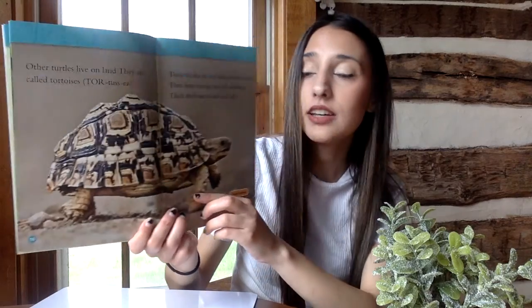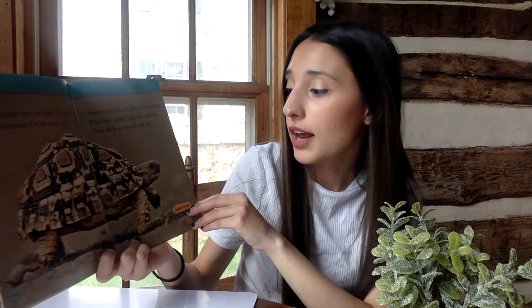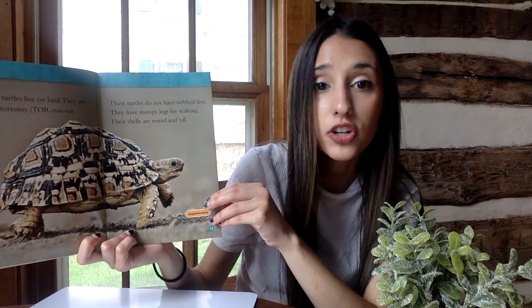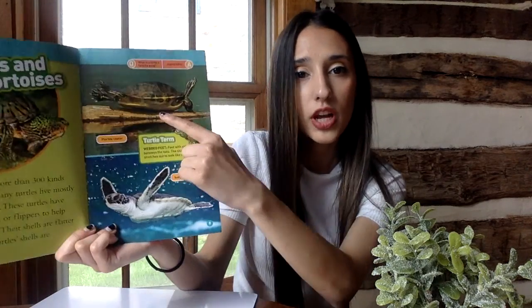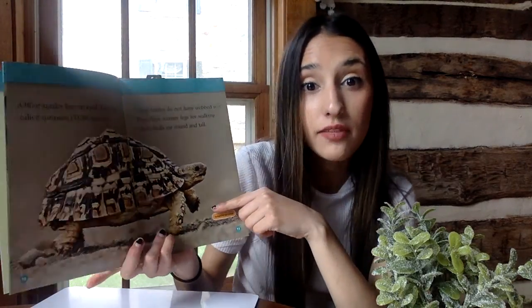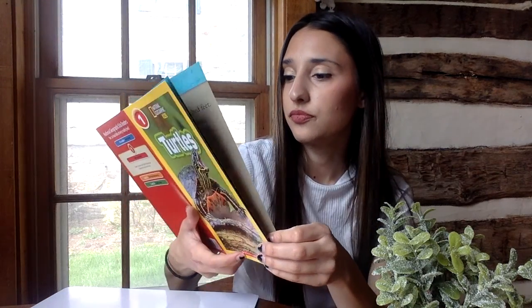Other turtles live on land, and these are called tortoises. These turtles do not have webbed feet, and they have stumpy legs for walking, and their shells are round and tall. So they're a little bit different than a turtle. See, the turtle shell is a little bit more flat, and the tortoise is really tall, and also they do not have webbed feet like we saw in our turtle.